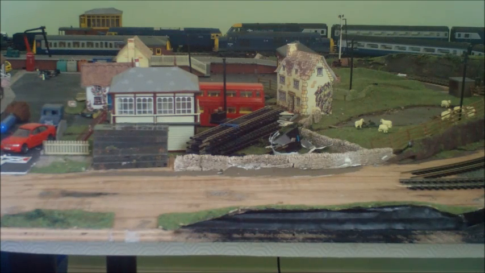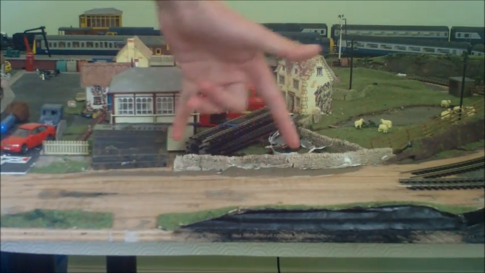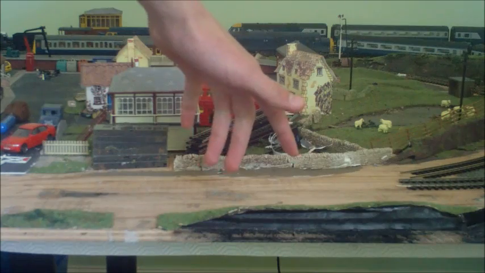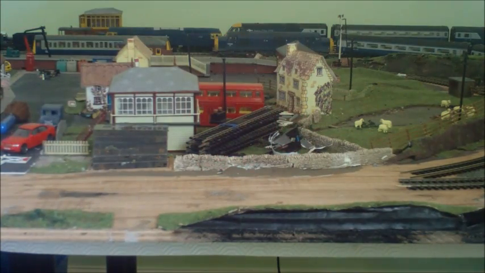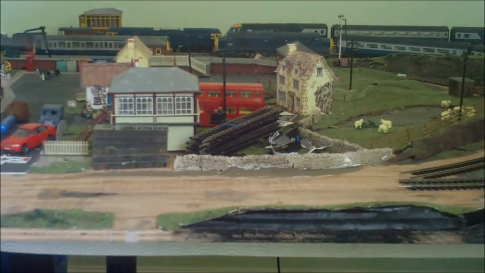You'll remember quite a lot of layout updates ago, not that many actually, 2, 3, that's a lot. Anyway, I changed these 2 points on the crossover, just because they were really old. In fact, they're down here, and if I can find it in shot, that's what happened. One of the blades broke off one of them, and it was about to go the same way for the other. So I bought some new points, and I installed them here.